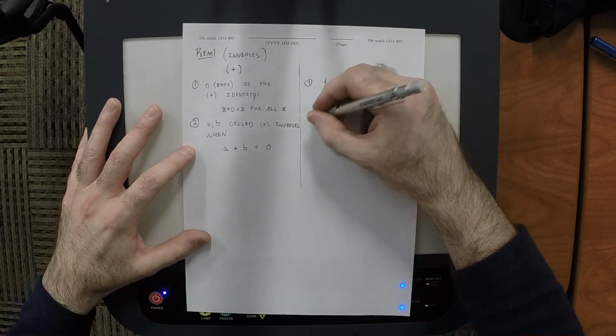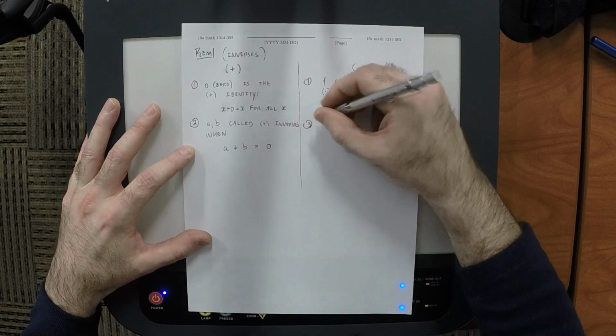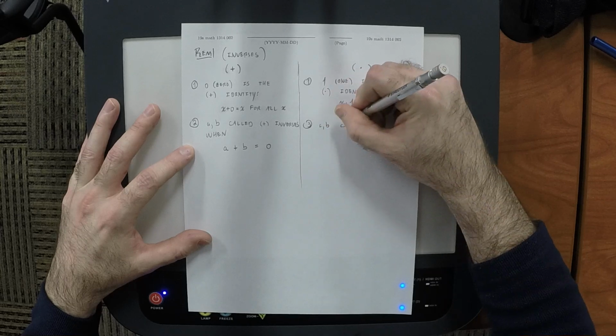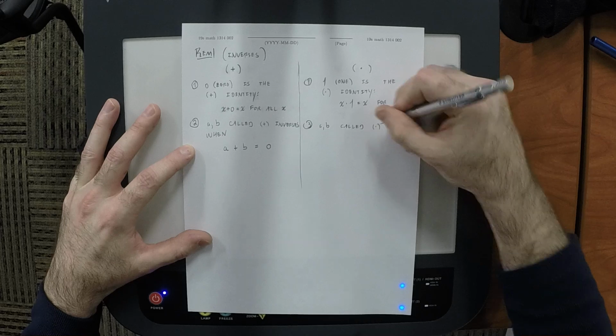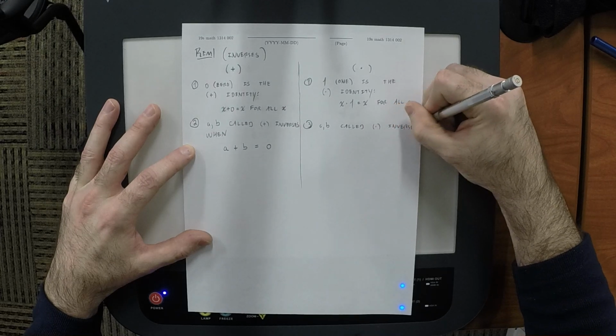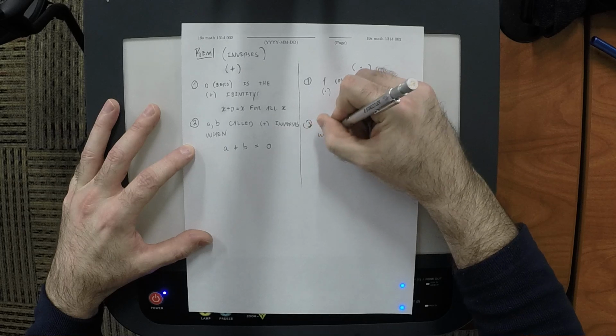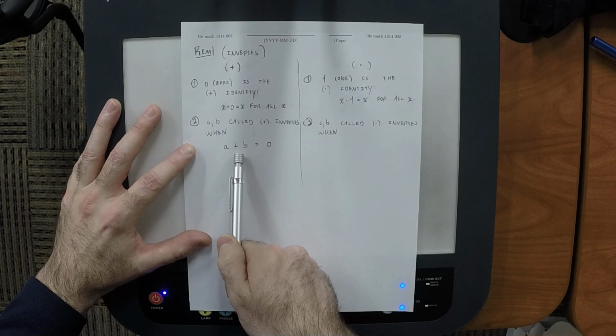So now, we want the analogous statement over here. So A and B are called multiplicative inverses when, all right, so now I'm going to read this one again and stress it.